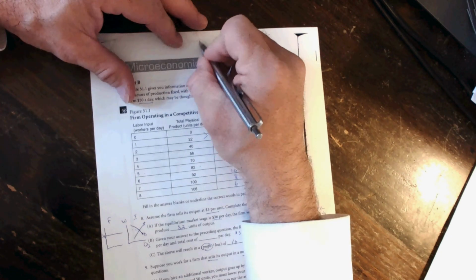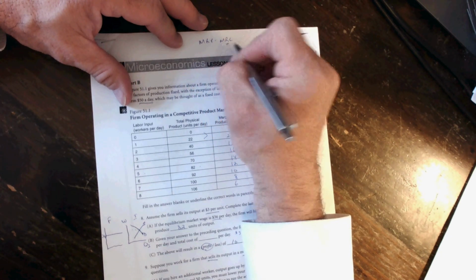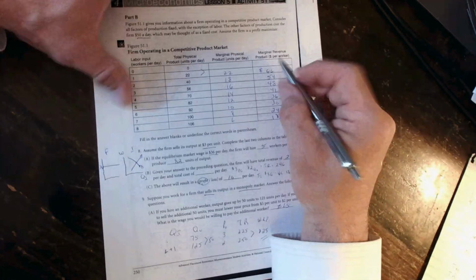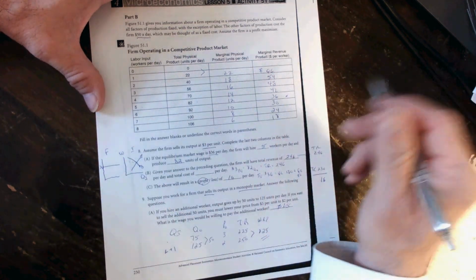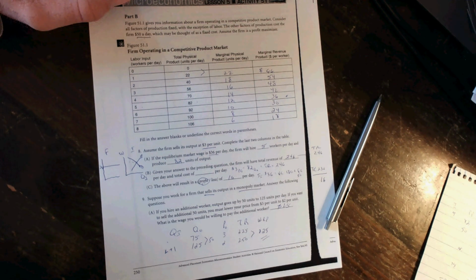Okay, so that was just a little review of our rule to determine how many workers to hire. Marginal revenue product equals marginal resource cost. And once we have that, we can determine how many workers we're going to hire given the wage rate. In our next sessions, we'll begin to discuss non-purely competitive markets to determine wage rates.